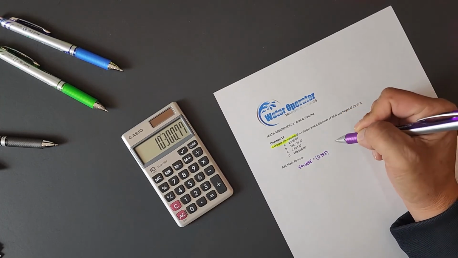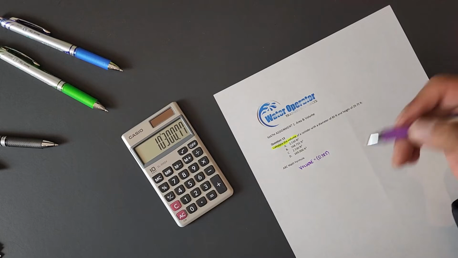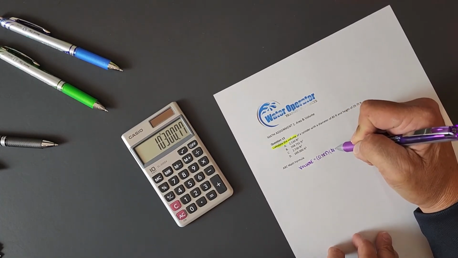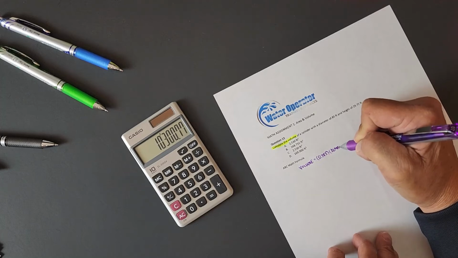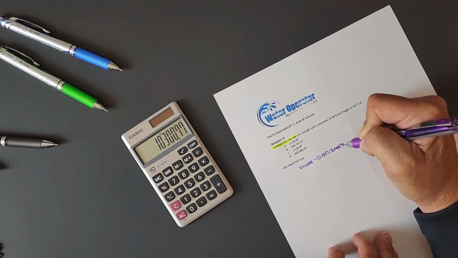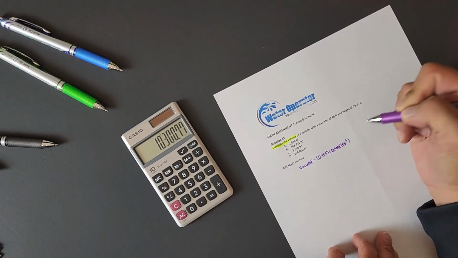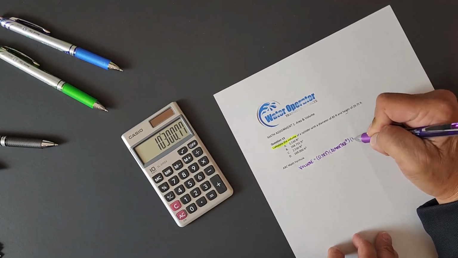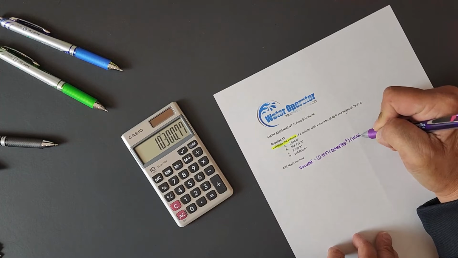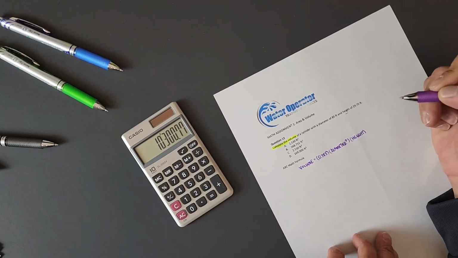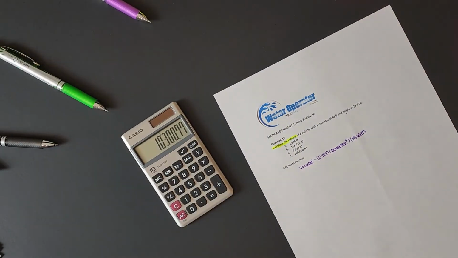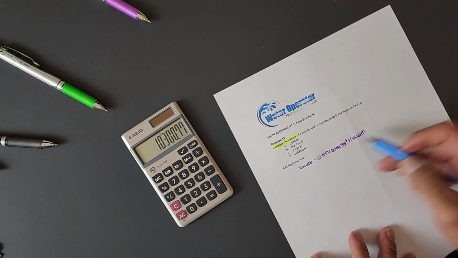This is the factor we use for a cylinder, anything circular. Multiply that by the diameter twice, and then by the height. This is the ABC math formula sheet. This is the formula we're going to use.